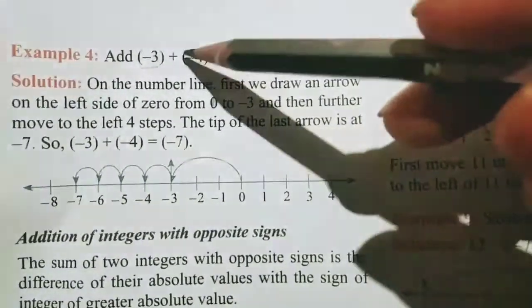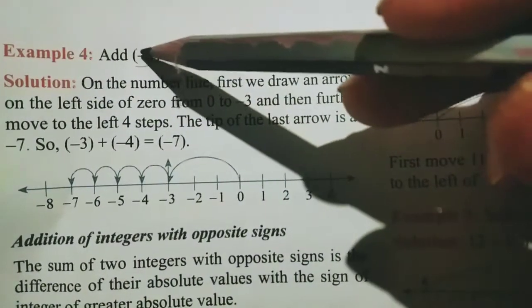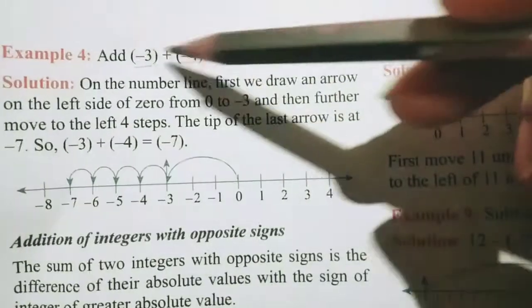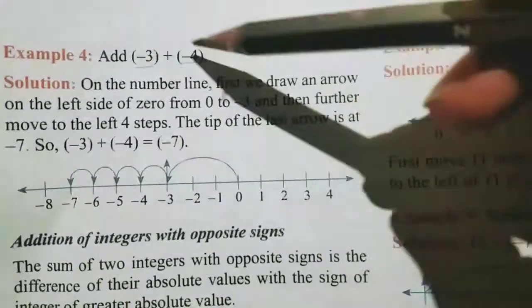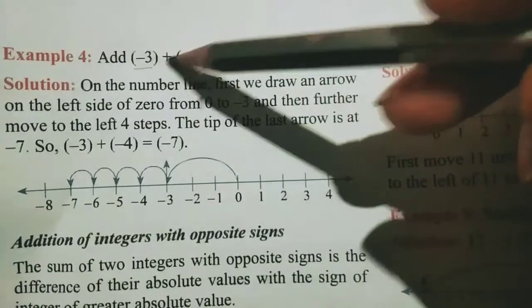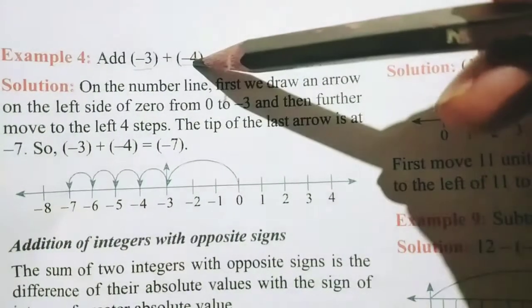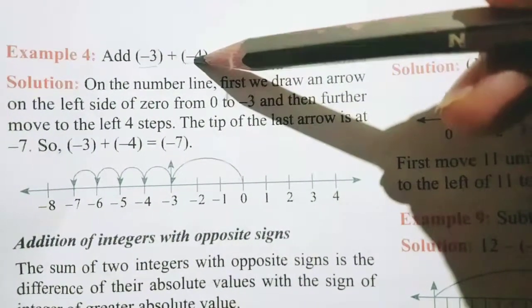Okay, the numbers will be added because there is addition. So that means the numbers having the same sign will always be added. But the sign will be what? The sign will be negative.